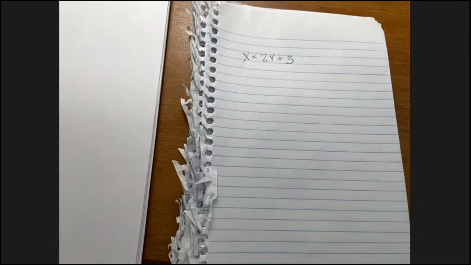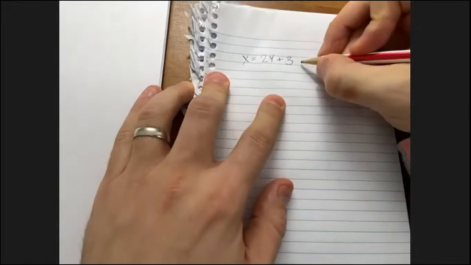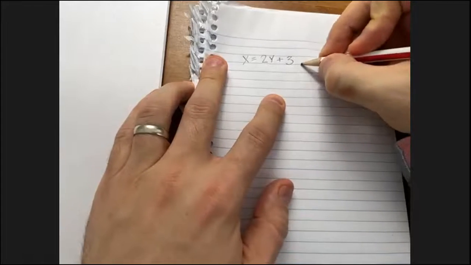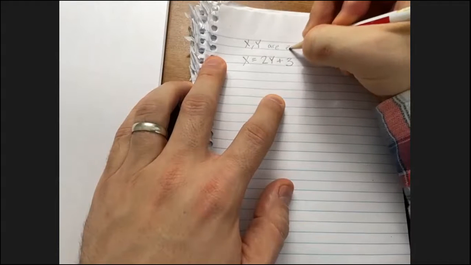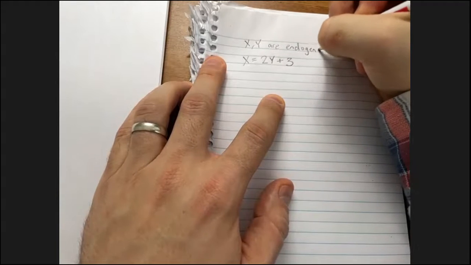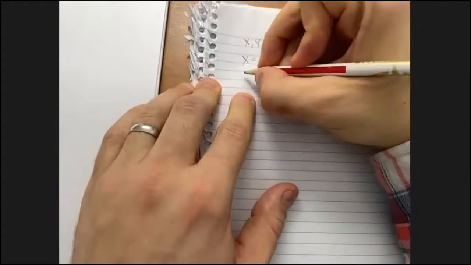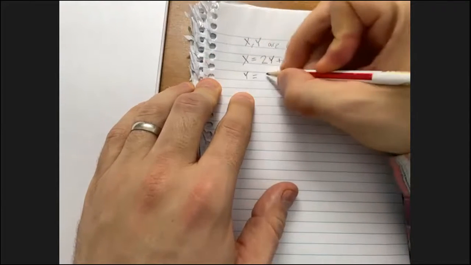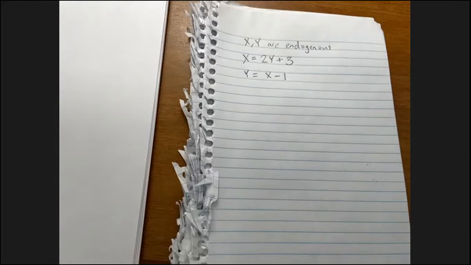So, okay, let's say it is specified that x and y are endogenous. Then this isn't enough. You would need another piece of information like y equals x minus 1. Now is it enough to solve the model? Yes, because we have two equations for these two unknown endogenous variables.